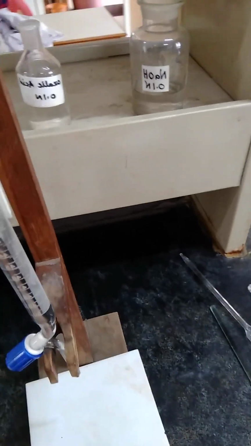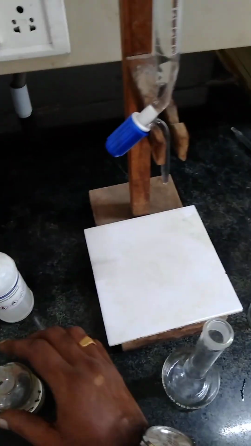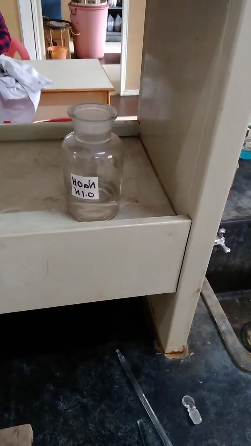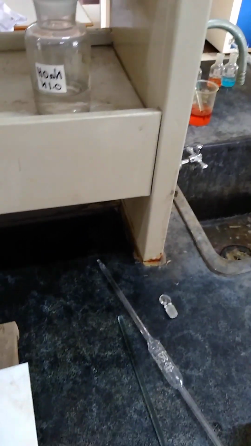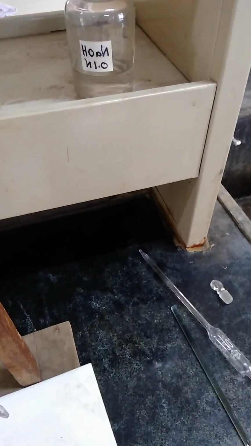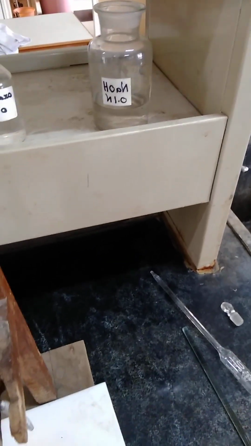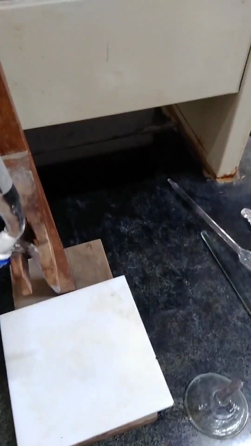This is the estimation of HCl, the second titration. We have to make up the HCl and then titrate against the NaOH whose normality is already calculated. For this demonstration, we just have to make up the unknown sample.